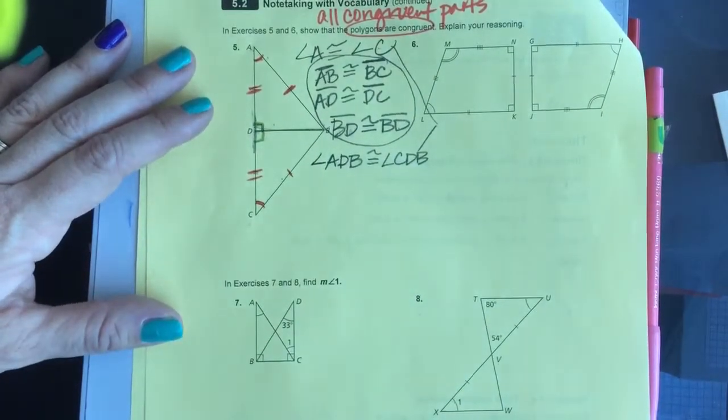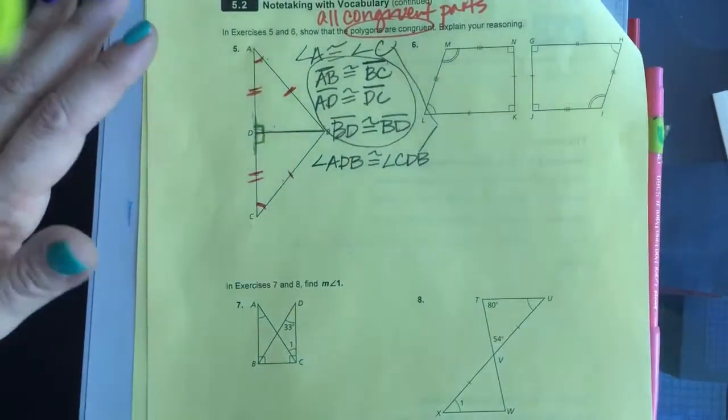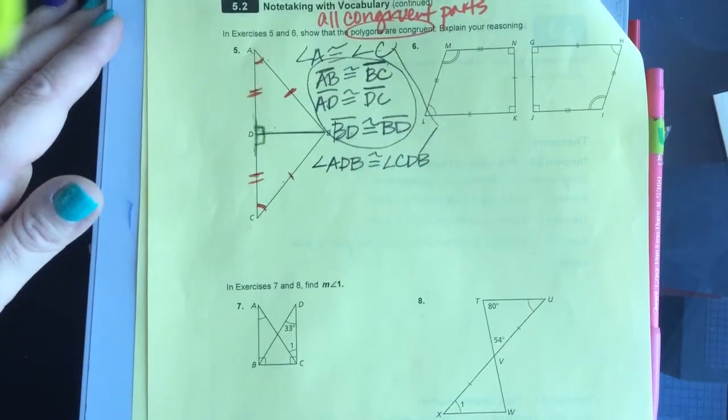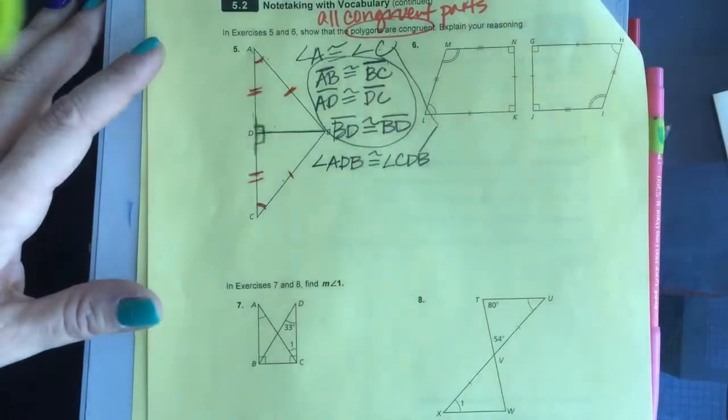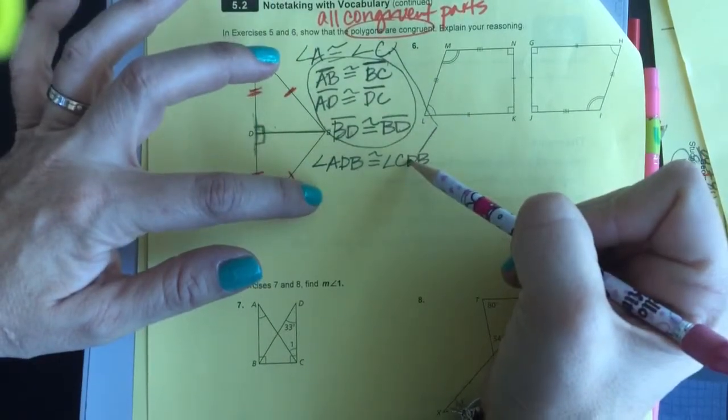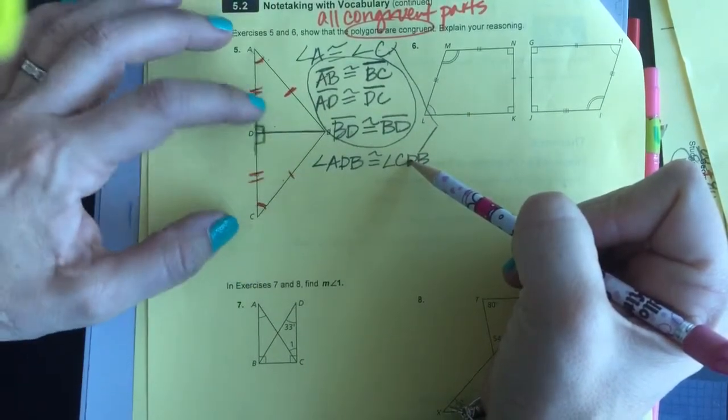Theorem 5.4, third angles theorem. If 2 angles of one triangle are congruent to 2 angles of another triangle, then the third angles are also congruent. It's a rule. So if we've got 2 angles of one triangle congruent to 2 angles of another, then the third one is congruent.